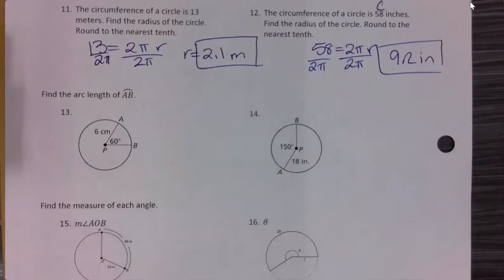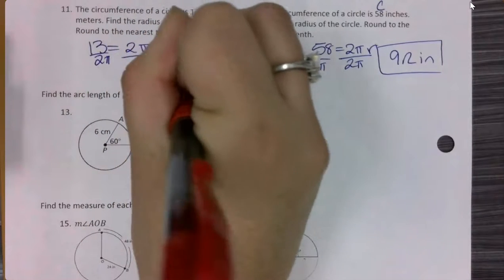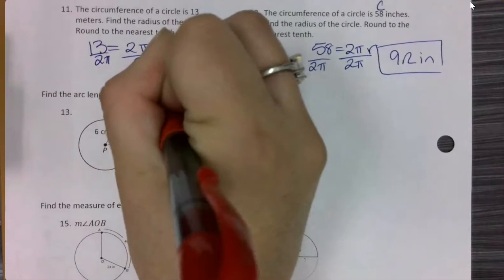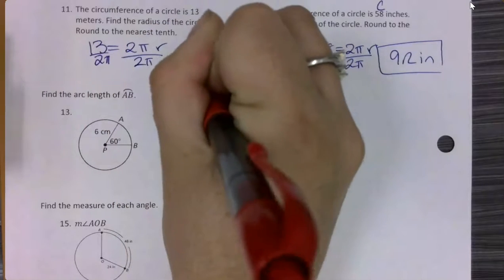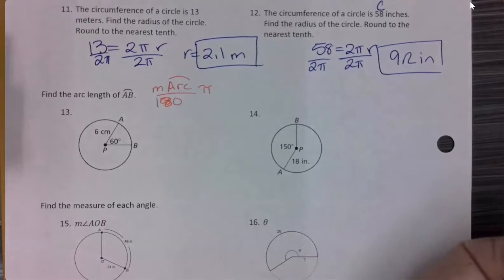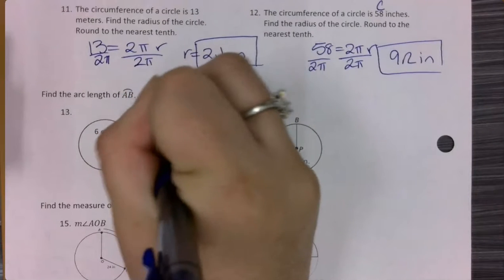On 13 and 14, this one wants me to use the arc length formula. This is the measure of the arc over 180 times pi. So I want to go ahead and plug in. I have my arc here is 60 over 180.